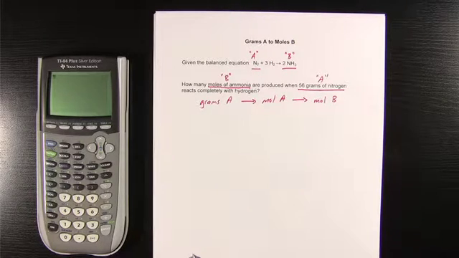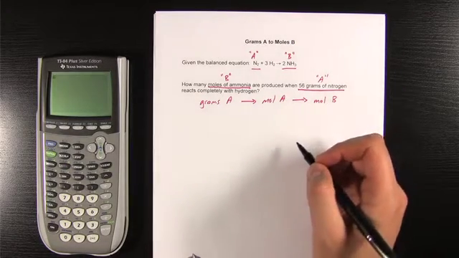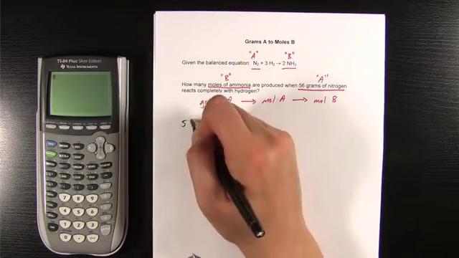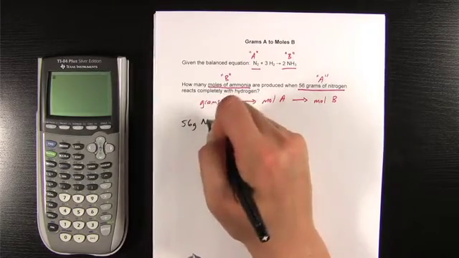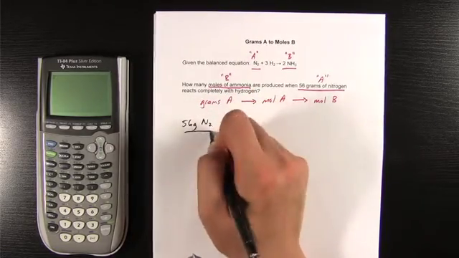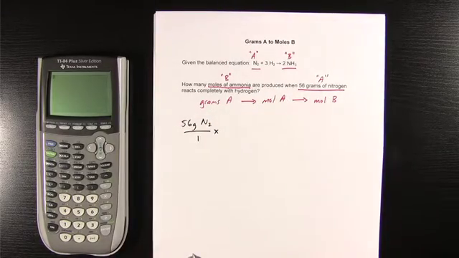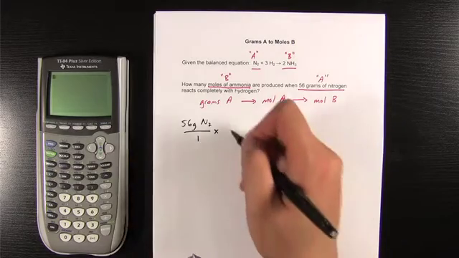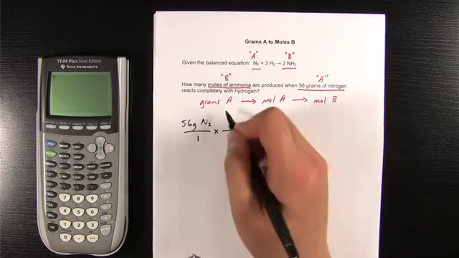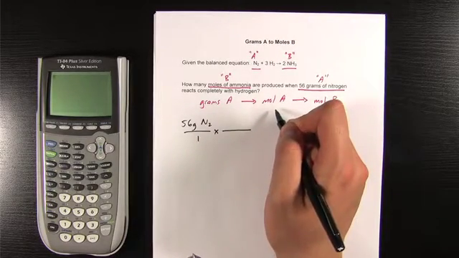All right, so I'm going to put my red pen away, and I'm going to use my black pen to take care of business here. So 56 grams of N2 is what we're starting with. You're going to write that over 1, because that's what we start with. And I need a conversion factor that allows us to go from grams to moles.